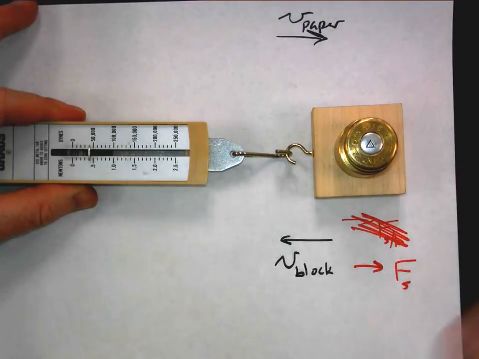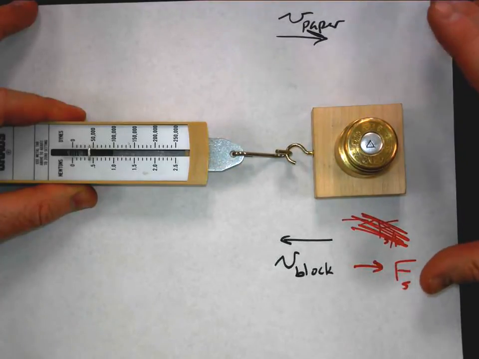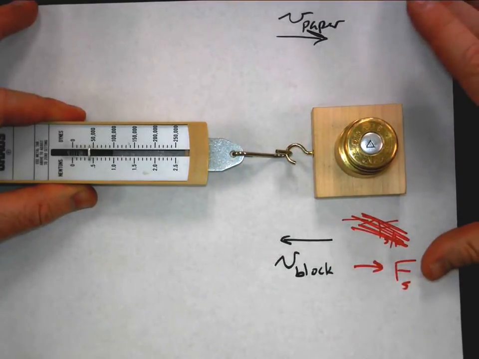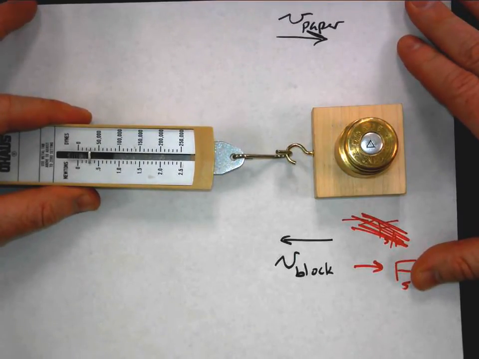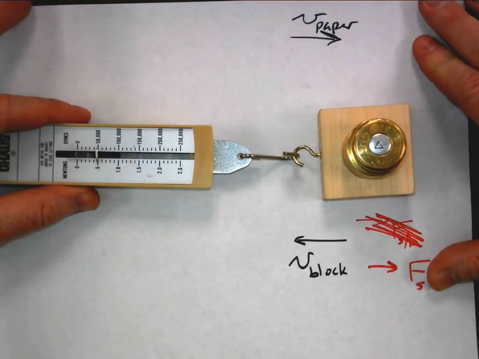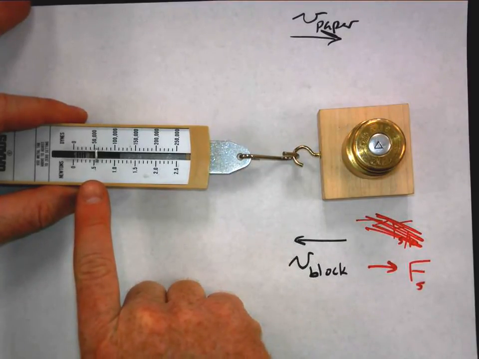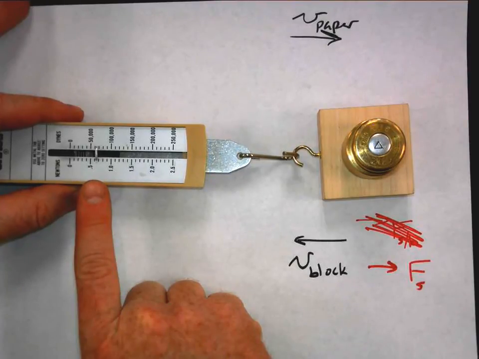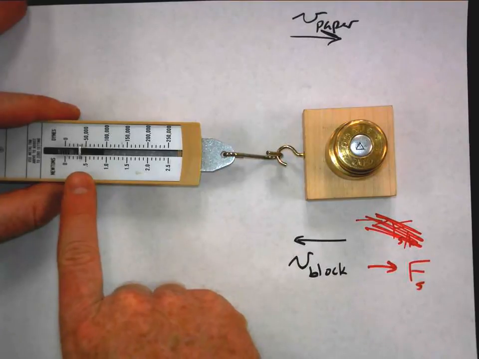And so here's what we're learning. Static friction isn't always the same value. Even if nothing else changed, the static friction could be as low as 0, or a little higher than that, or a little higher than that, up to some maximum value. Oh, it just slid. So I can find that maximum value, watch the scale, and right before it slides, we see a maximum value. When's it going to happen? Oh, it just happened. And you can see that it went back down.